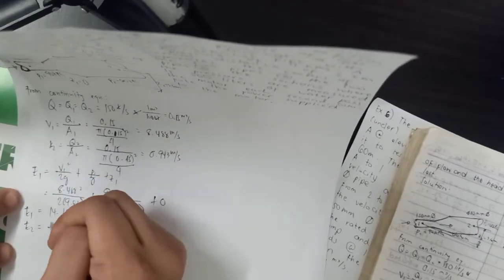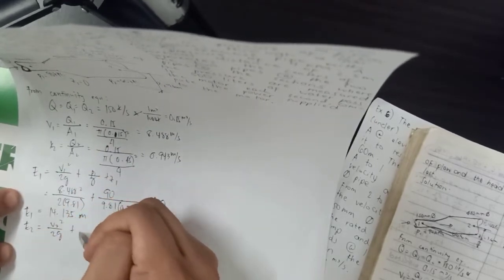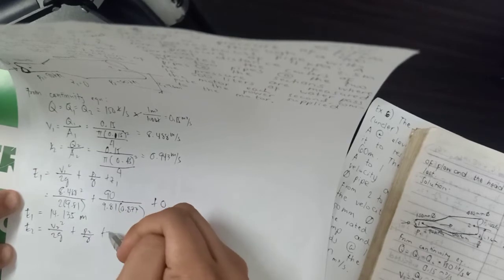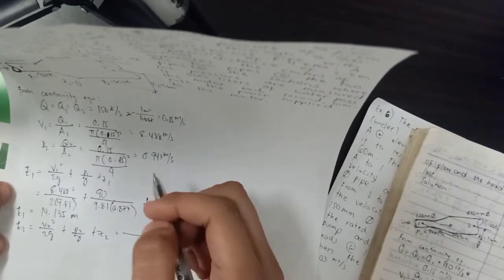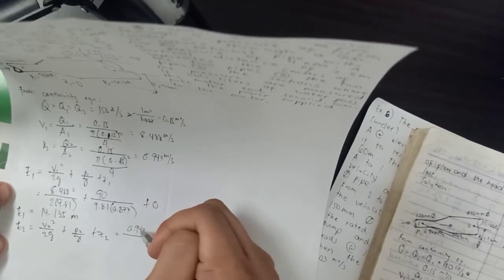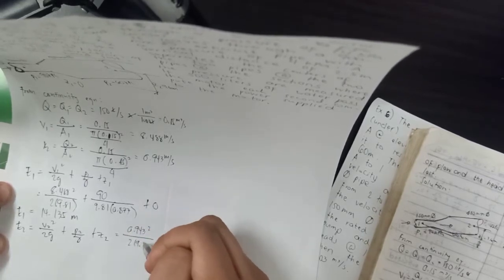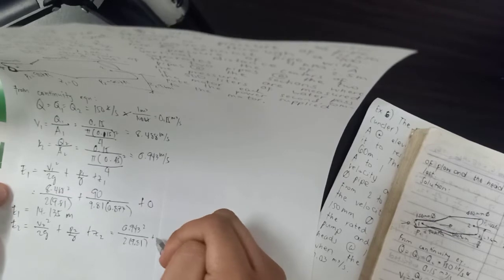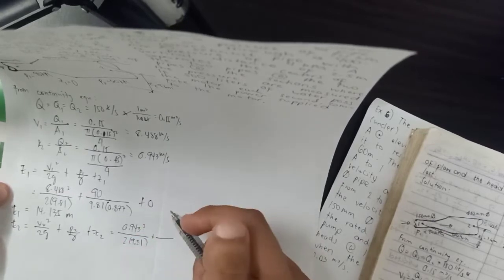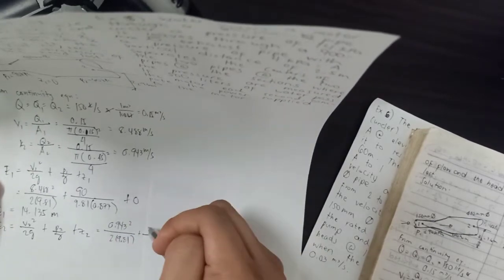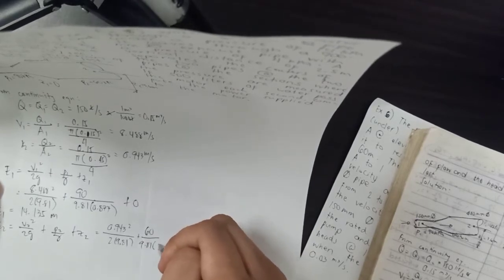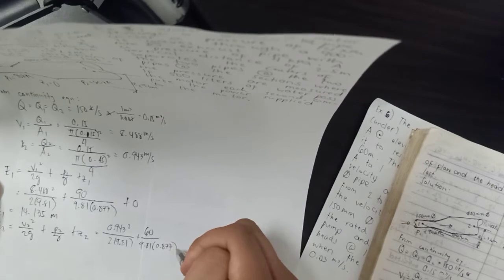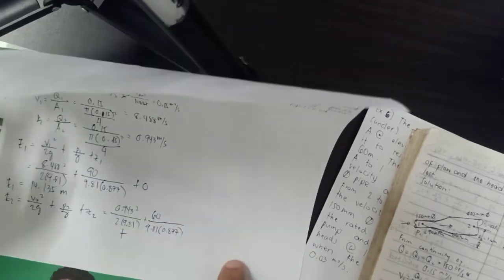So, H sub 2. H sub 2 is V sub 2 squared over 2G plus P sub 2 over gamma plus Z sub 2. V sub 2 is 0.943 squared over 2 times 9.81 plus the pressure, 60 over 9.81 times 0.877, plus Z sub 2 is 3.6.